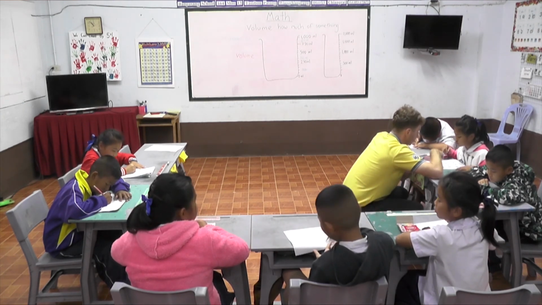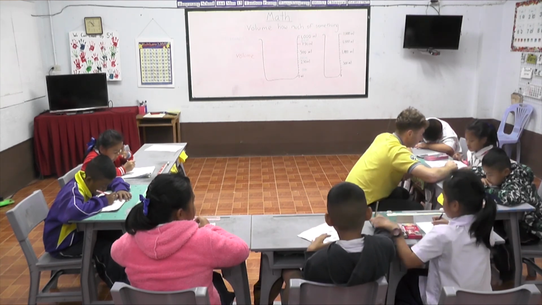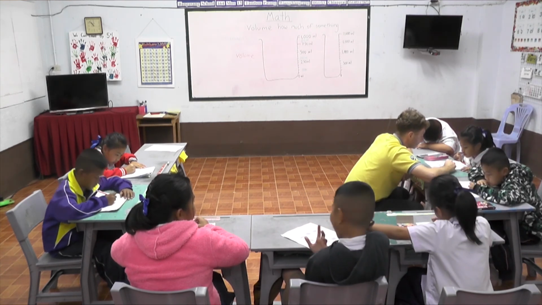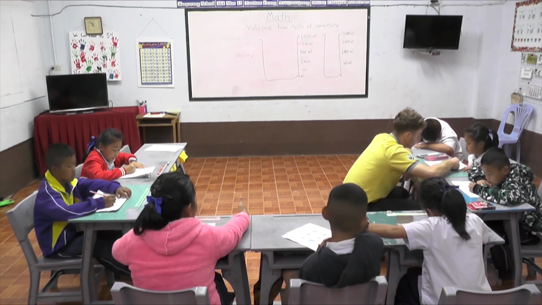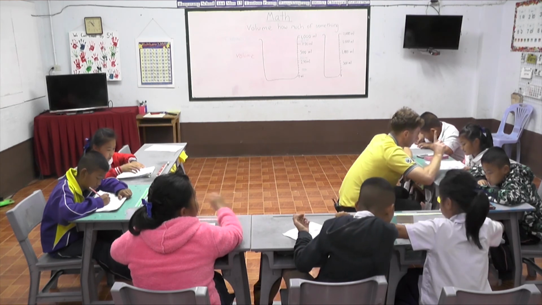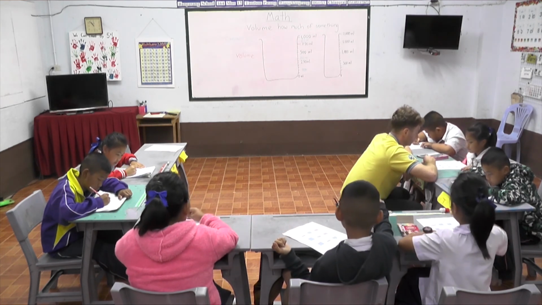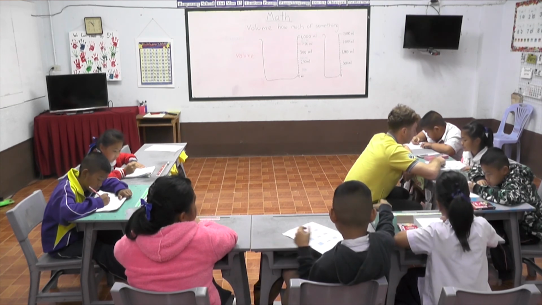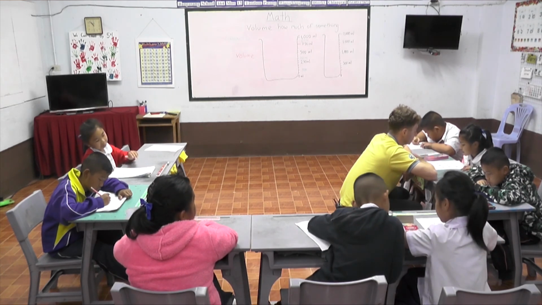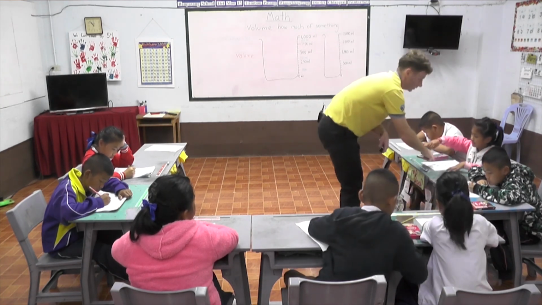It goes up 50 every time. Okay, very good. 1,800 milliliters. That's right, because the 2,000 milliliter container goes up 100 each time. 450 milliliters. And do this one last. 1,100 milliliters. Excellent. And then you can colour.